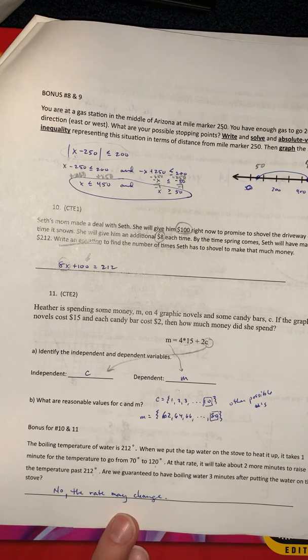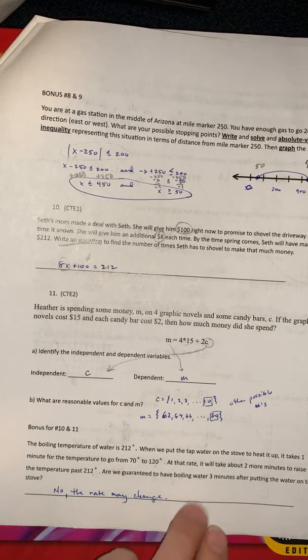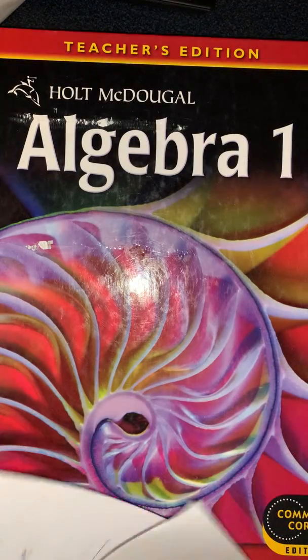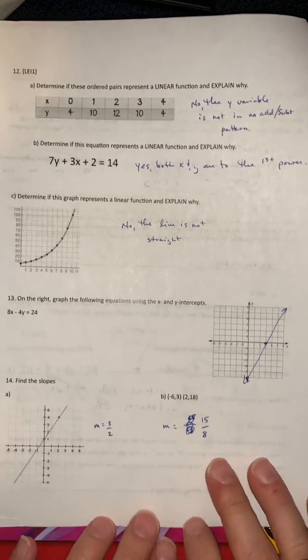Maybe check it out with your science teacher and see if they would say that the rate of water increases at a constant temperature as you're heating it up. My guess is that it is not. That's kind of been my experience when I'm trying to boil water in order to make some macaroni and cheese or something like that.